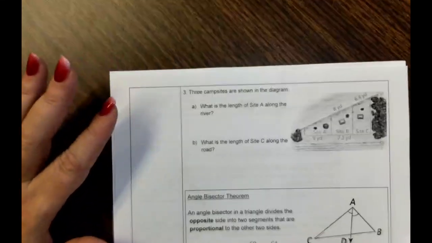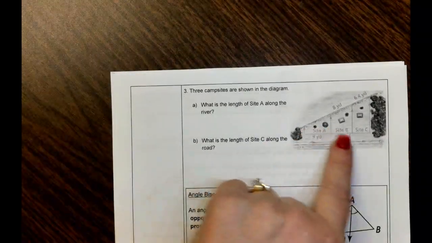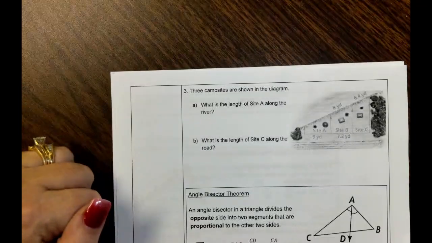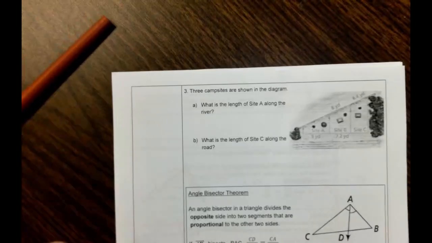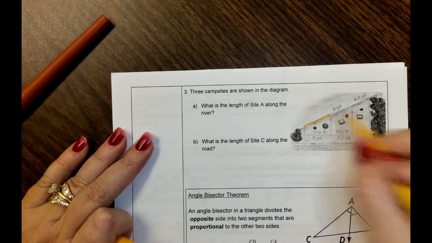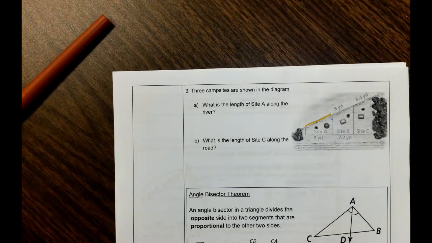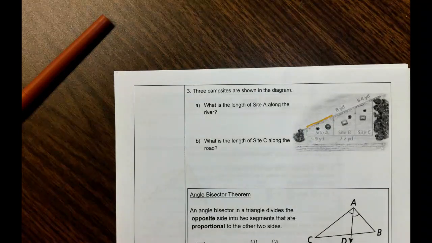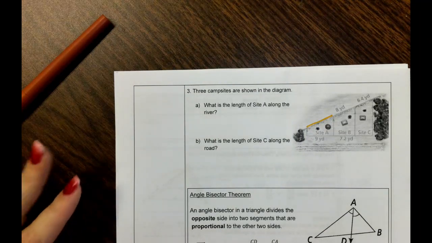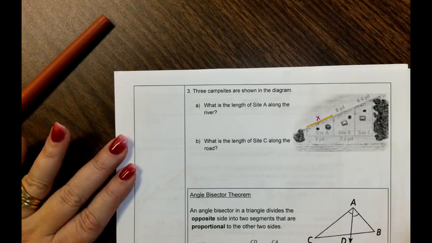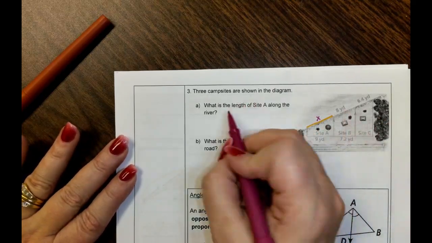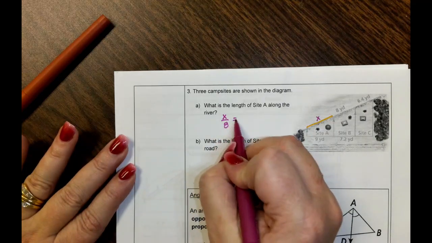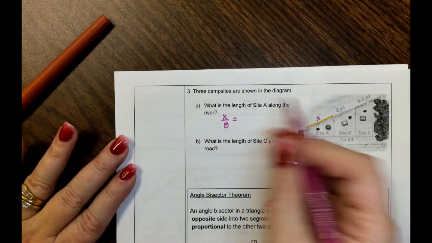Okay, so let's take a look at this real world problem. Three campsites are shown in the diagram, A, B, and C. What is the length of site A along the river? So what I am looking for is this piece right here. So this goes to that corollary. Because I have multiple parallel lines, each of these pieces is proportional to the other pieces. There are a lot of different ways you can set it up, but one way would be, let's call this x. So we can do x over 8 equals 9 over 7.2.